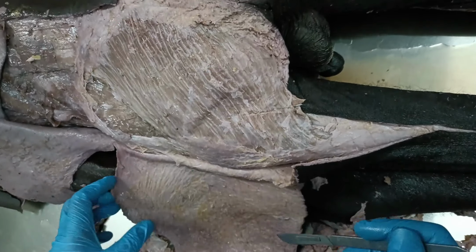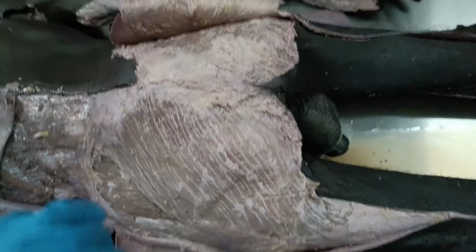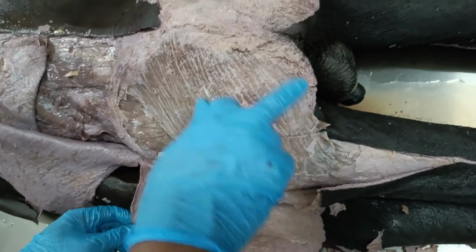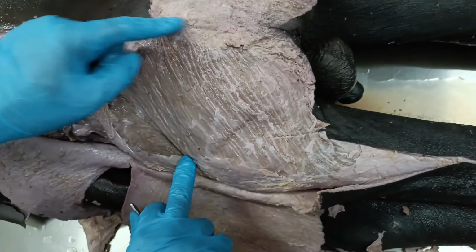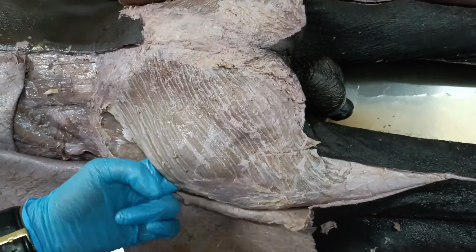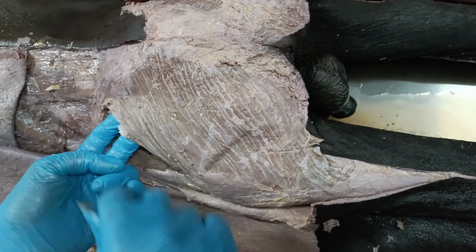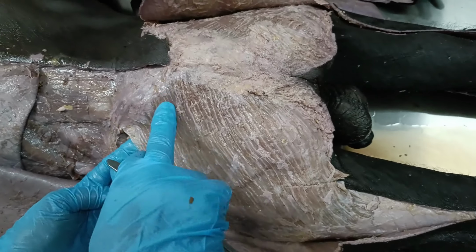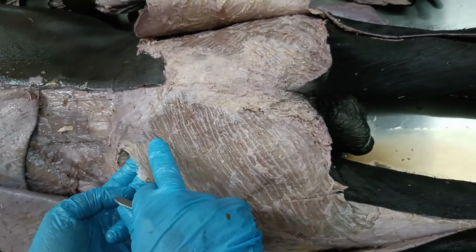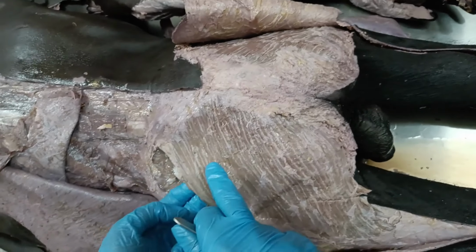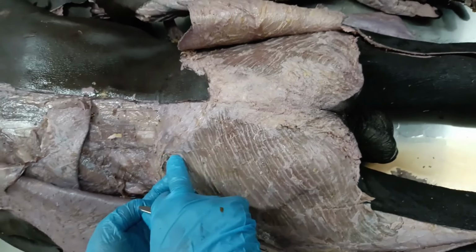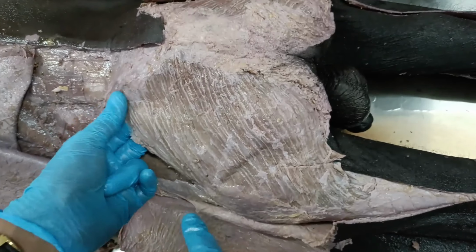Now after removing the superficial fascia and deep fascia, you can see this huge muscle having a vast origin. This is the gluteus maximus. So origin, you can see it takes place from the outer part of the ilium or the iliac part of the hip bone, posterior to the posterior gluteal line.